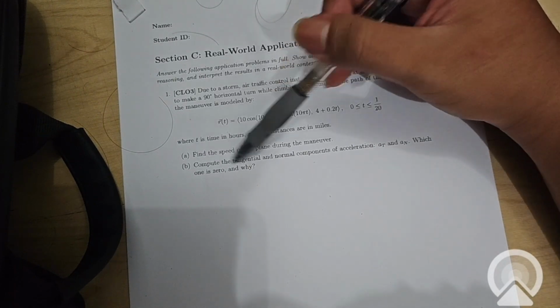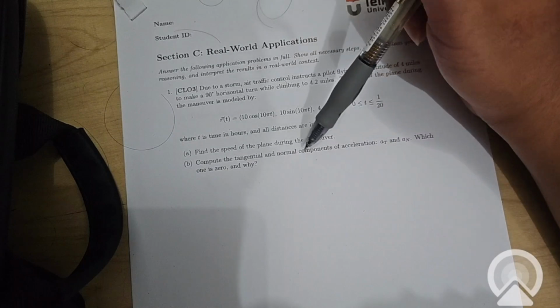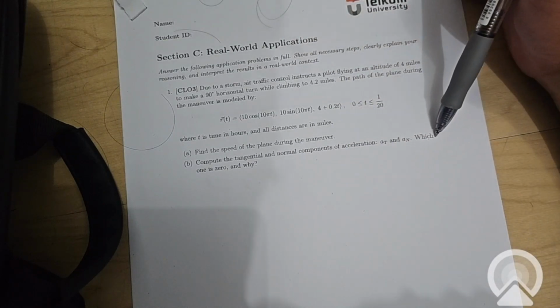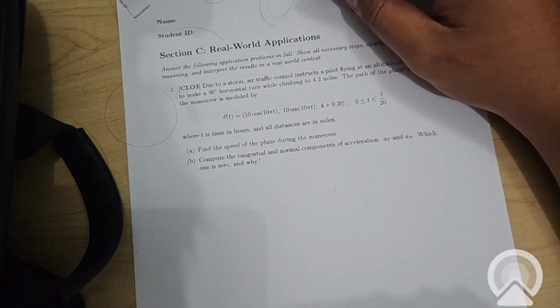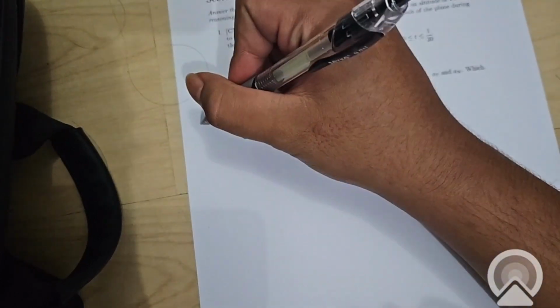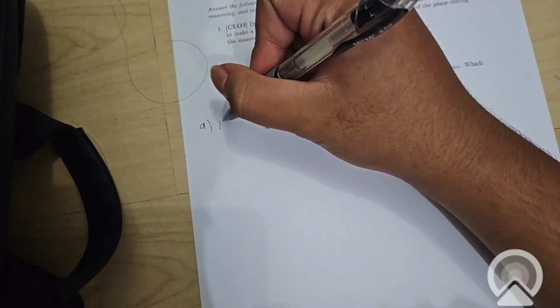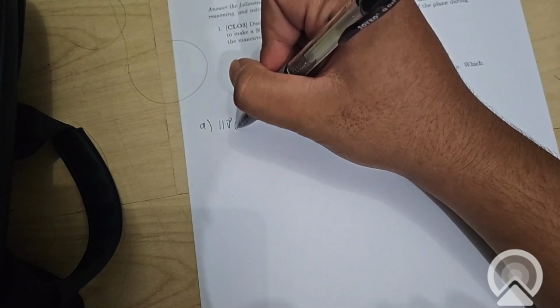So find the speed of the plane during the maneuver and then compute the tangential and normal components of acceleration, a_T and a_N, which one is 0 and why. So first we want to compute part A. First is v(t).